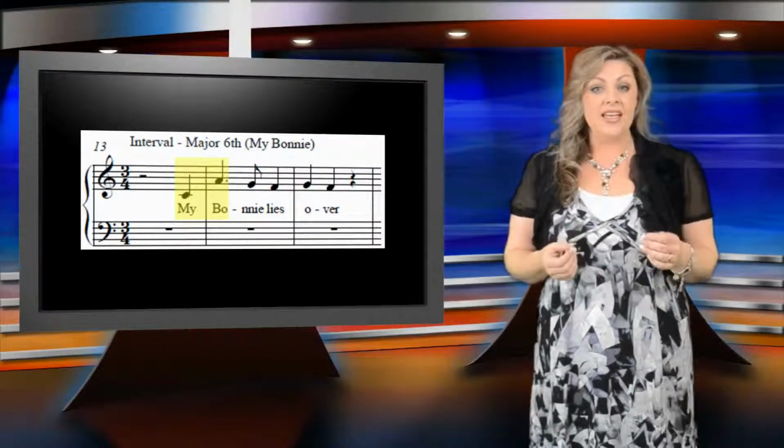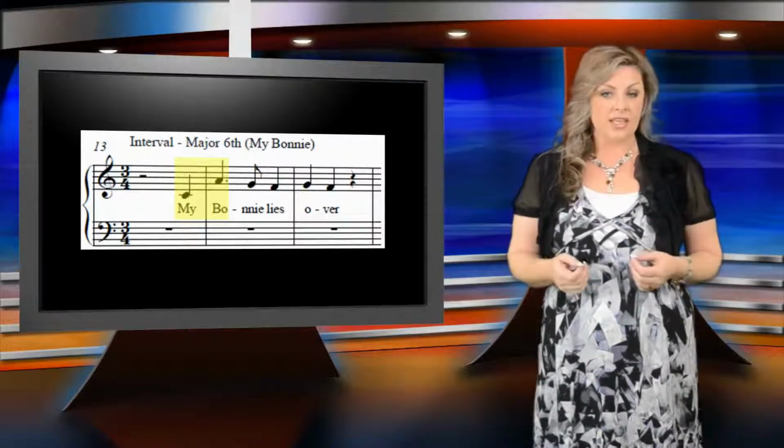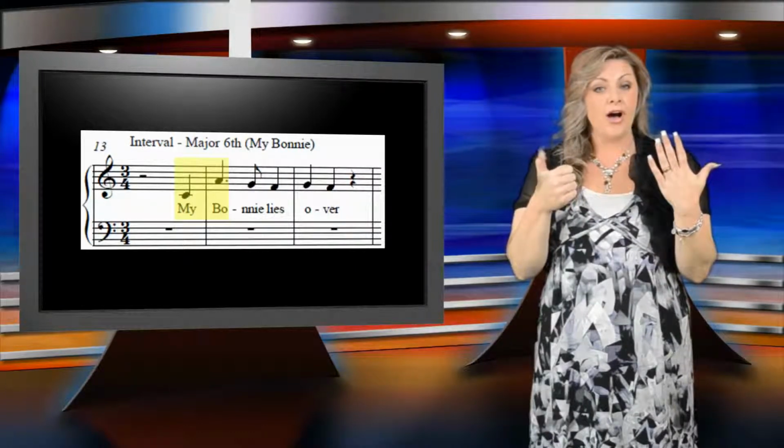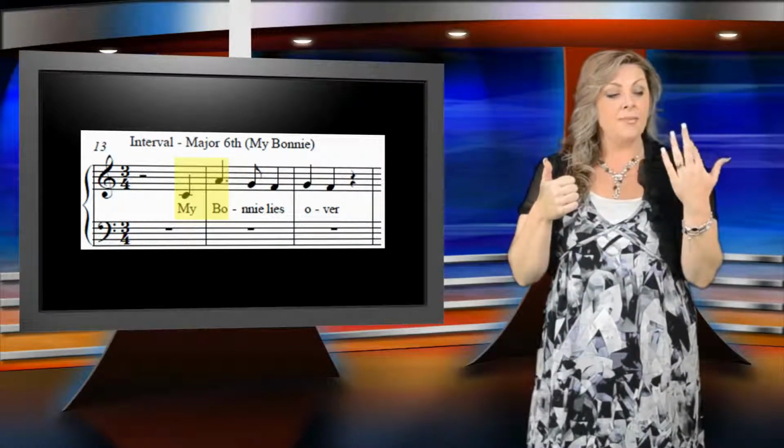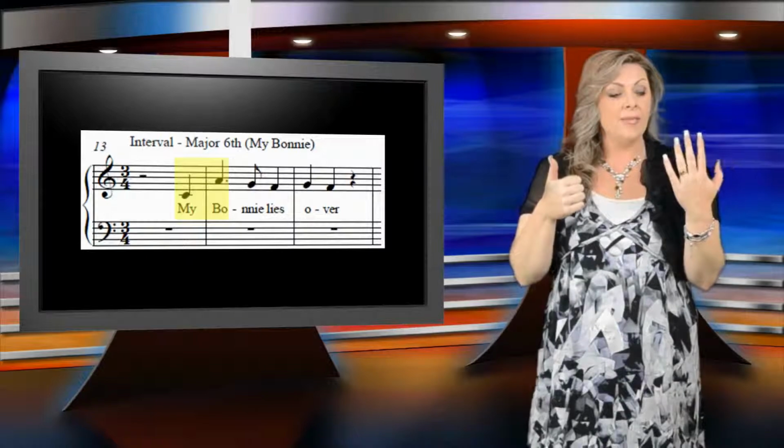Okay, next is the interval of a sixth. Again, another famous folk song, My Bonnie Lies Over the Ocean, begins with the interval of a sixth. My bon, my bon, my bon. Okay, let's first pitch that interval using la and then we'll sing it using the words. La, la, la, la. My Bonnie lies over the ocean.